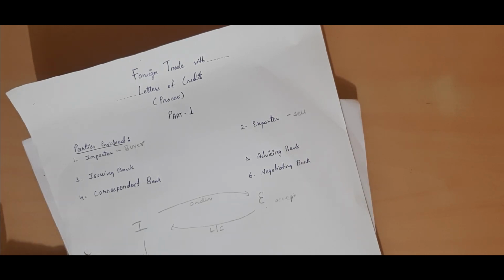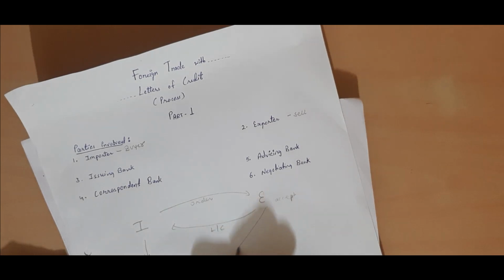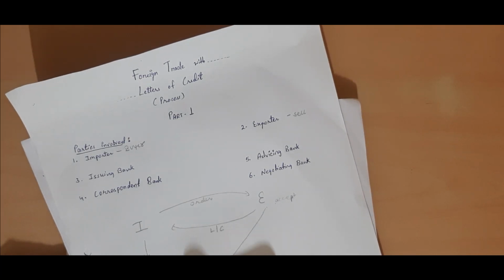Now the next point is the correspondent bank. From the name only you can get the idea. Correspondent means connected bank. It is a connection between the issuing bank and the exporter. This correspondent bank is not selected by you, as an importer or as an issuing bank; you will not decide which will be the correspondent bank. It is a bank with which the exporter is connected somewhere. So the issuing bank will forward the LC to the correspondent bank.